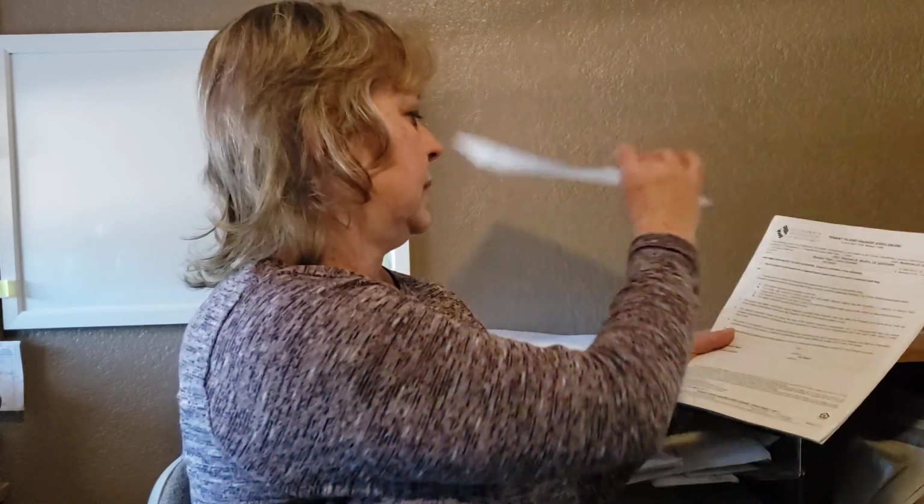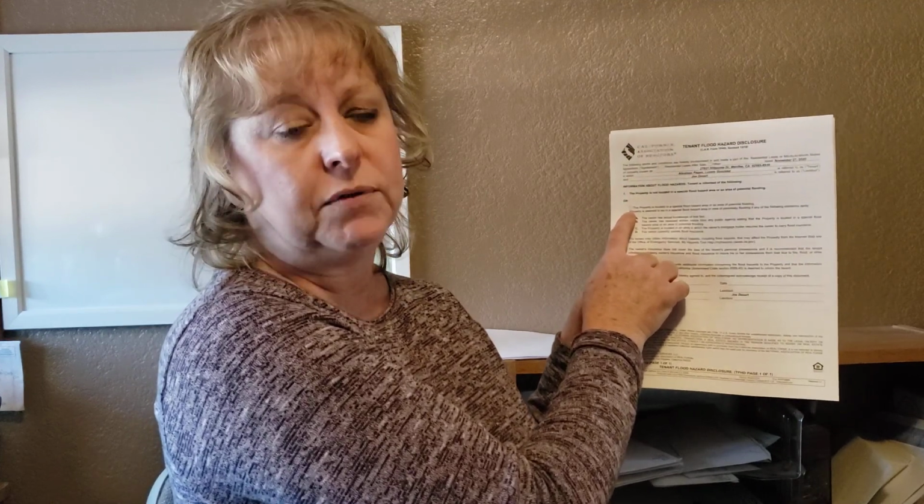The next page is the standard bed bug disclosure, which I'm required to give every tenant in California, and all it is information regarding bed bugs. The next page is the tenant flood hazard disclosure, and if the property is located in a flood hazard zone, then this box is to be checked. If the box is not checked, then your property is not in a flood hazard zone.